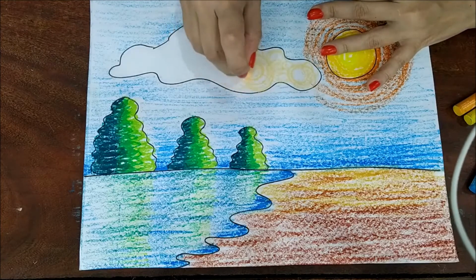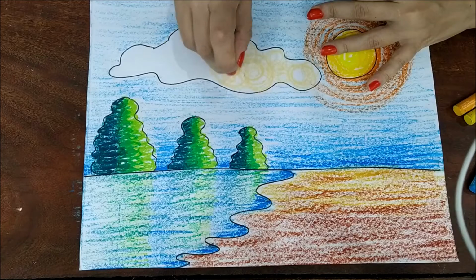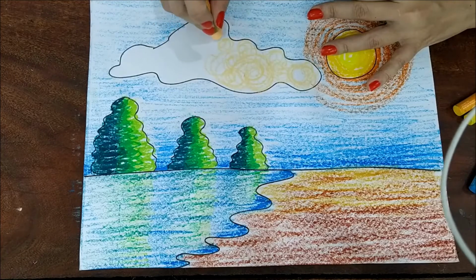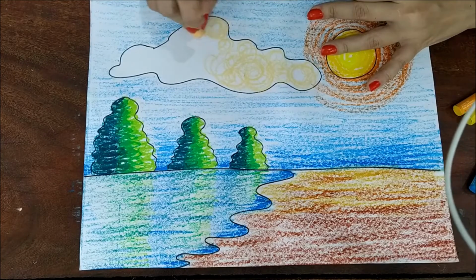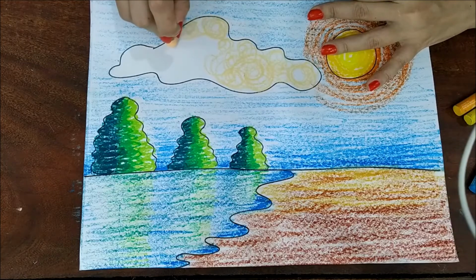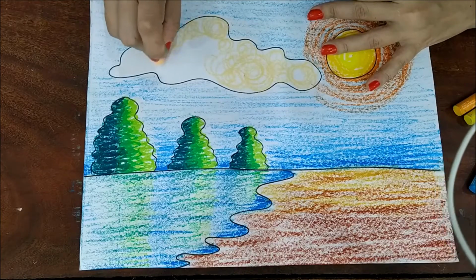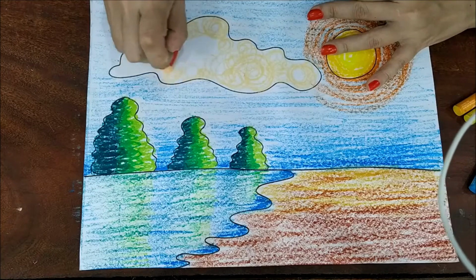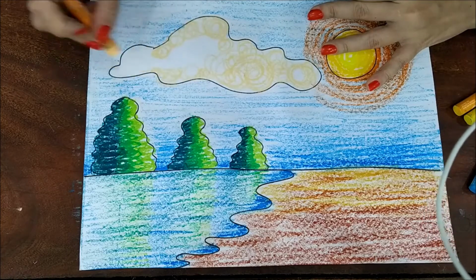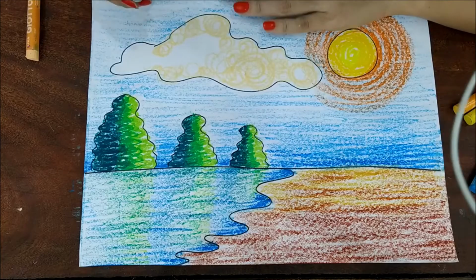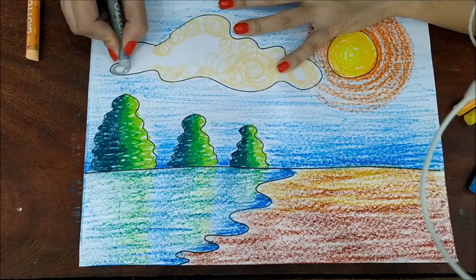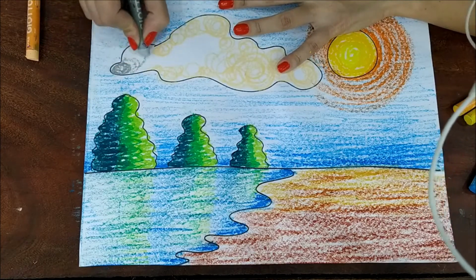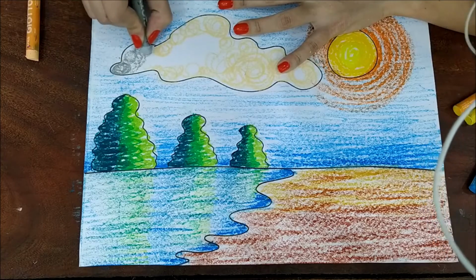Realize that the effect is a little different from the circle effect. Because I'm not only using circles, I'm using a spiral shape, okay? Those are the swirls. And now I'm going to use gray from here, where it's darker, to the other side where it's lighter.